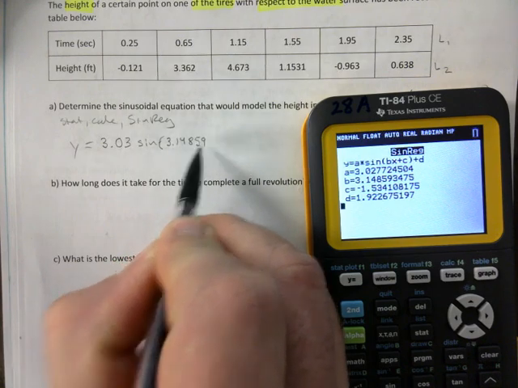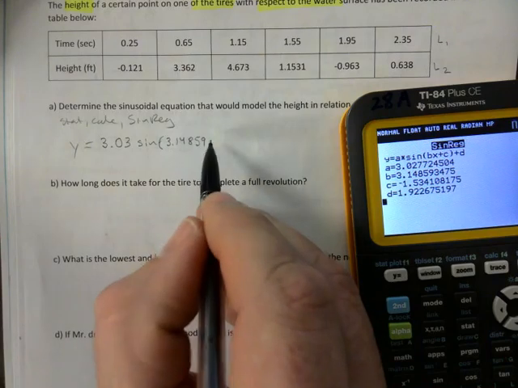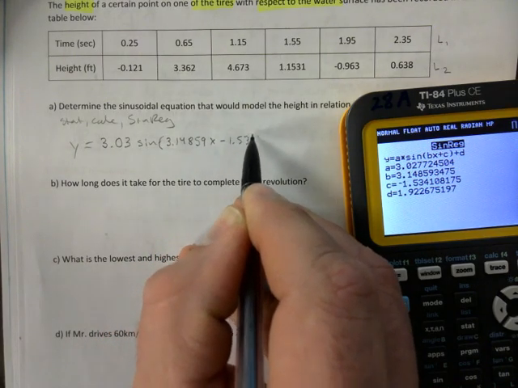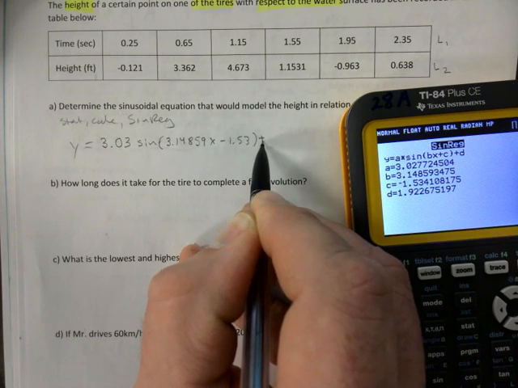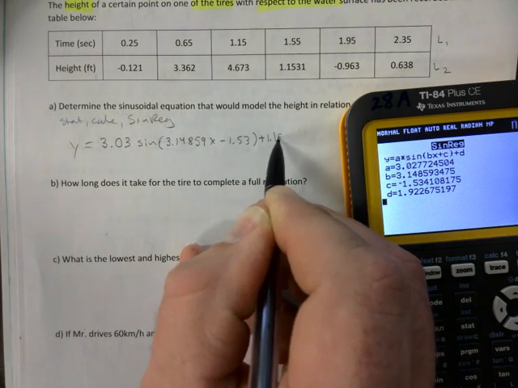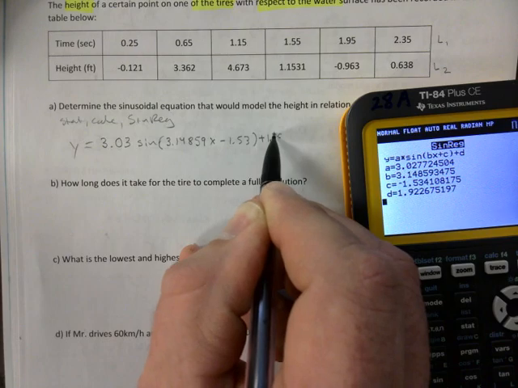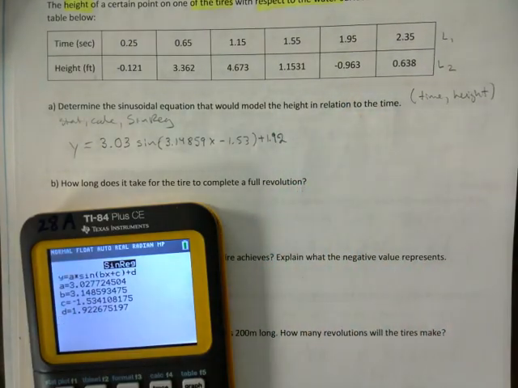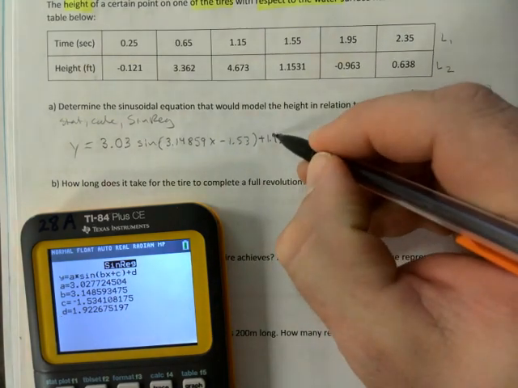I'm gonna go 5 decimals. More is better. 1.53 plus 1.92. Promise it's a 9.